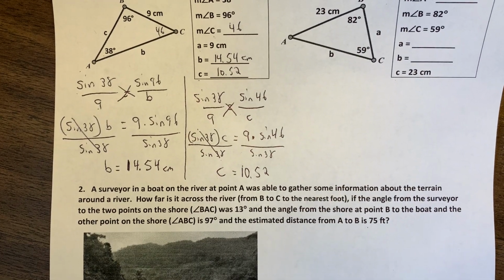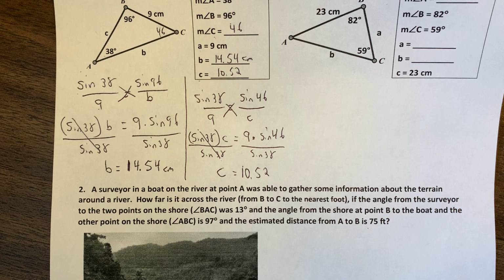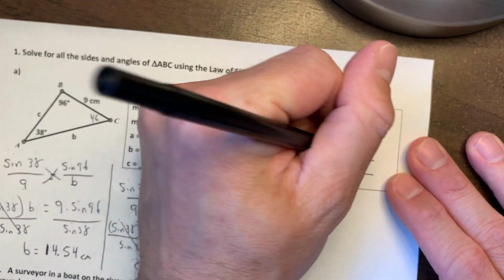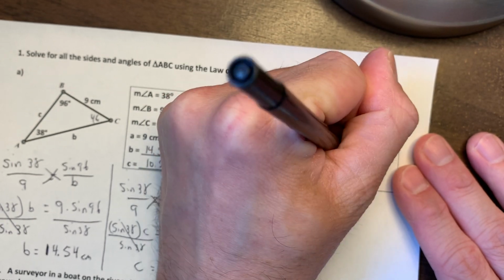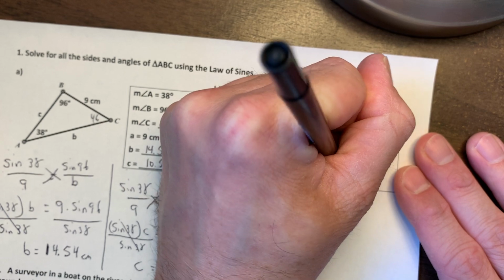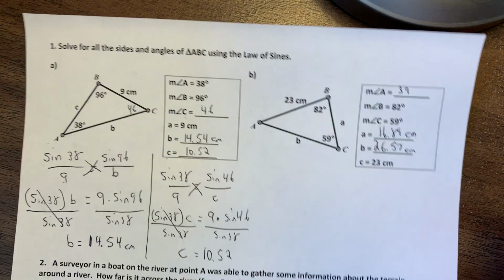I'm going to give you the answers for the second one, and I want you to try it on your own. And then maybe we'll do the word problem, just because it'll be easier to do. This one is 39, and then this is, I got 16.89 here, centimeters. And this one I got 26.57 centimeters. Try to set it up, see if you can get those answers.